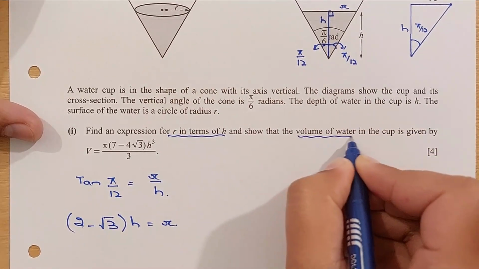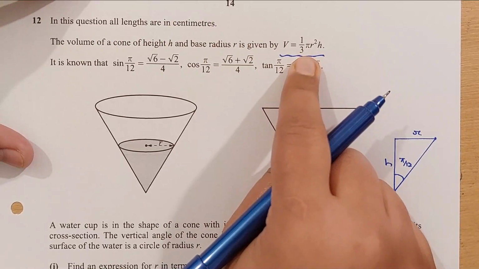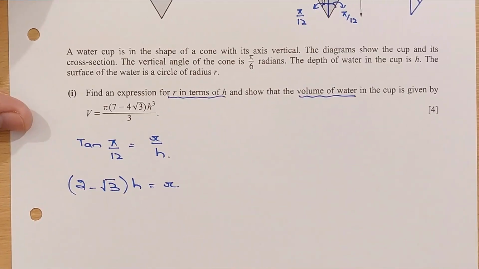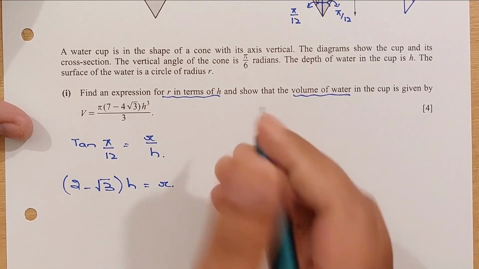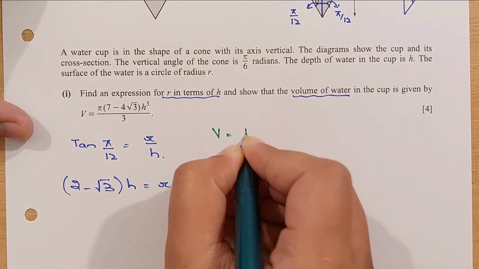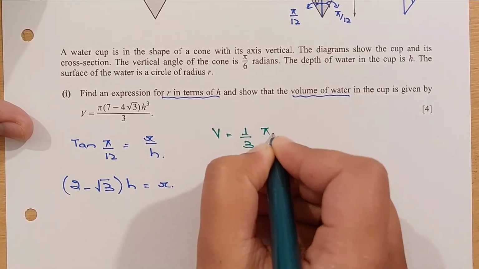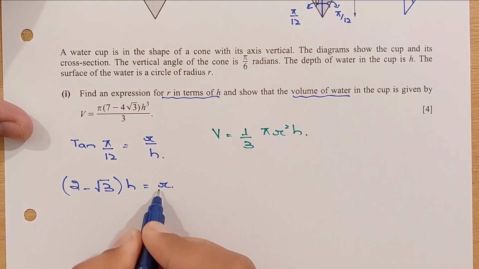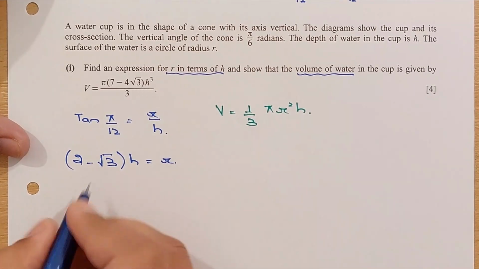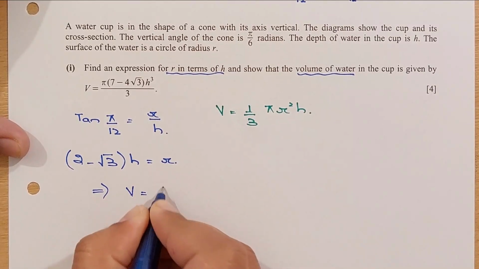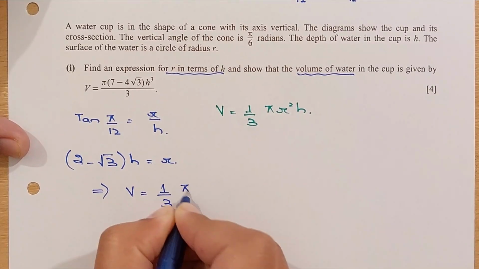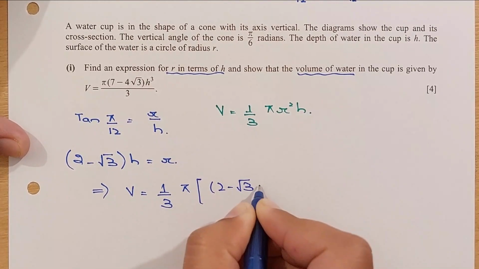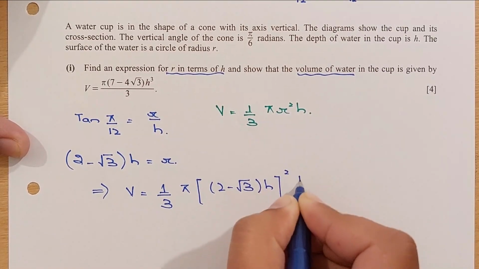Now we have to find the volume of water in a cup, and this is the formula for the volume of a cone, because the water cup is in the shape of a cone. So let me use this formula for the volume. The volume is 1 by 3 pi radius squared times H. We have the radius value in terms of H, so let's substitute all those values here. We will get the expression for volume: 1 by 3 pi, radius squared is (2 minus square root of 3) times H, whole squared, and H.